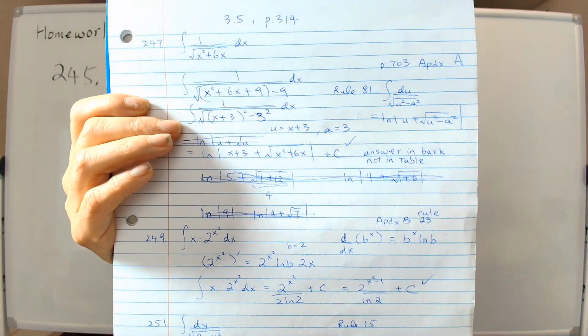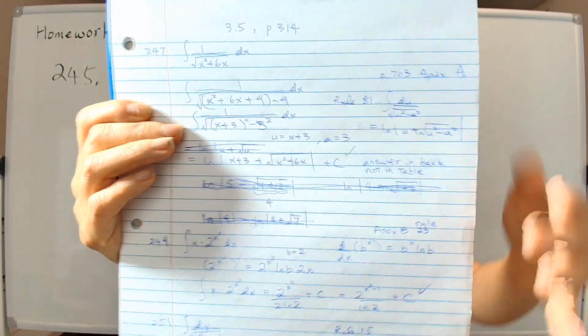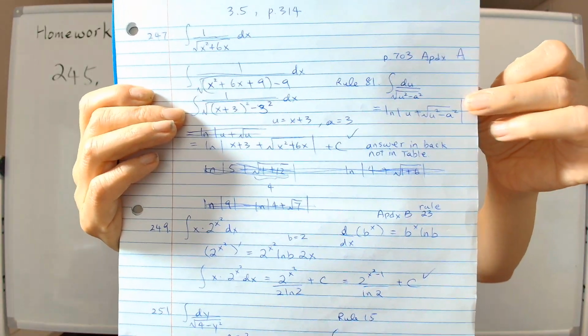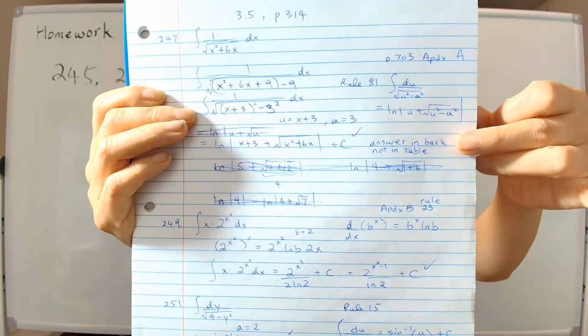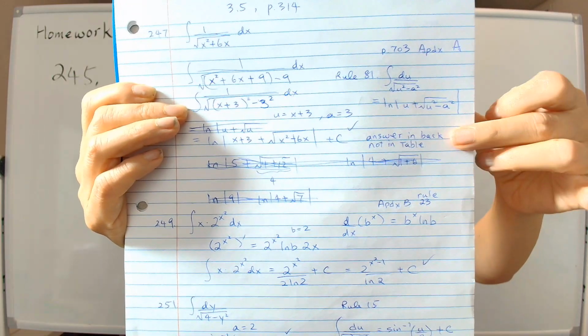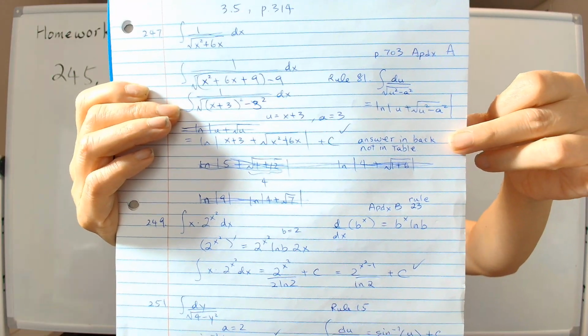So once you get that, look at rule 81. That tells you exactly what it's supposed to be, and you plug it right back in, and there's your answer. You don't even have to write down u, just put u back in what it was.